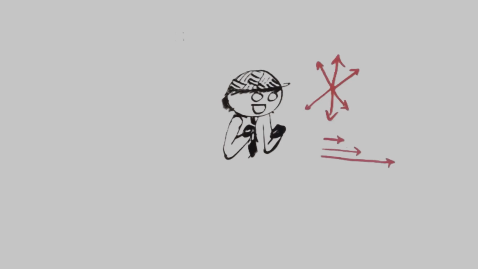A vector is a mathematical quantity represented by an arrow with both direction and magnitude. Oh yeah! And that's no joke. If you can memorize that, then you have a solid foundation of vectors.